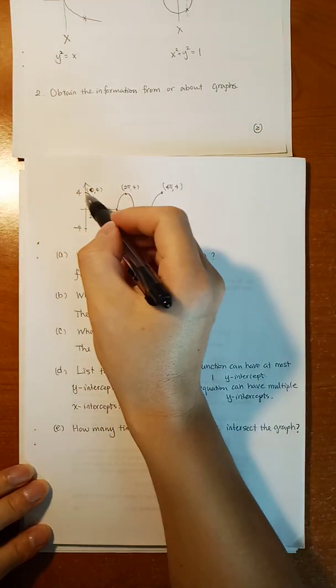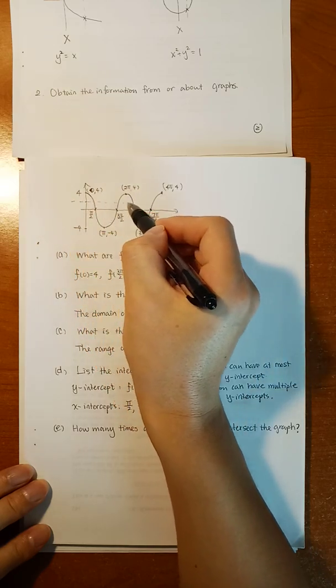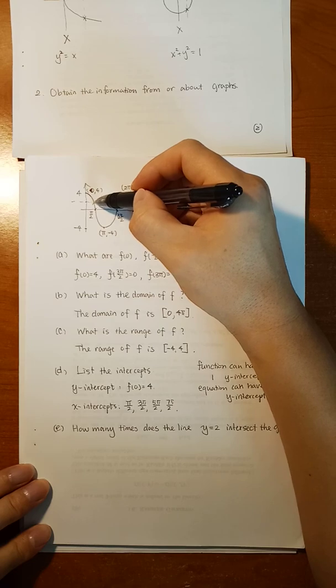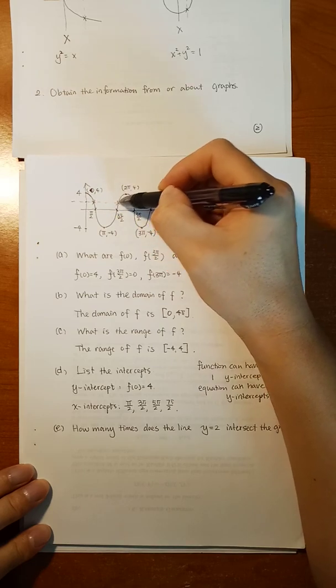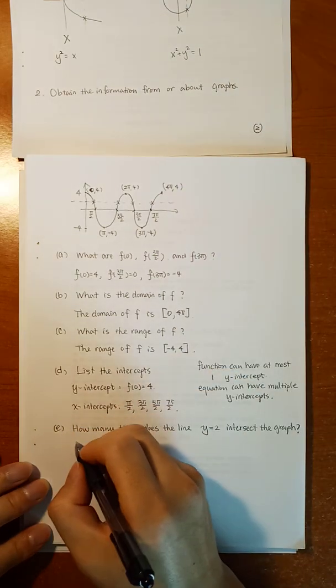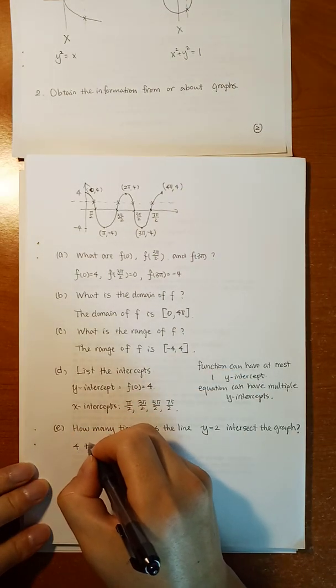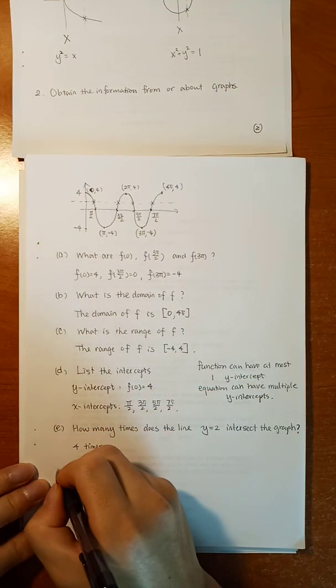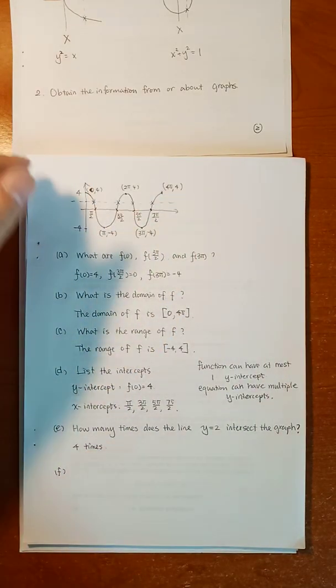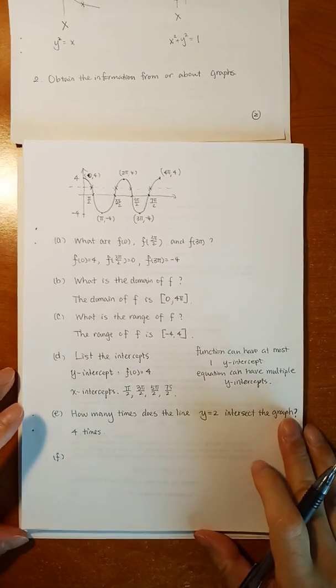It is a horizontal line, so you just draw the horizontal line, a dotted line, and check the intersection points. You have 1, 2, 3, 4. Four times. That's it. You don't have to explain it, you just observe it from the graph.